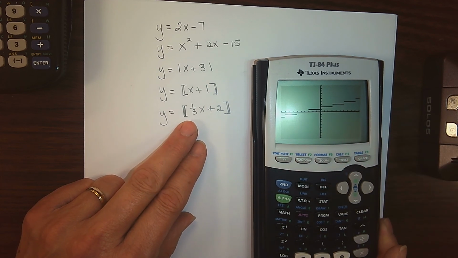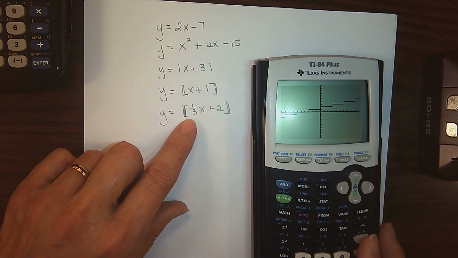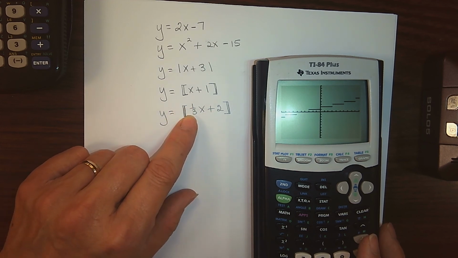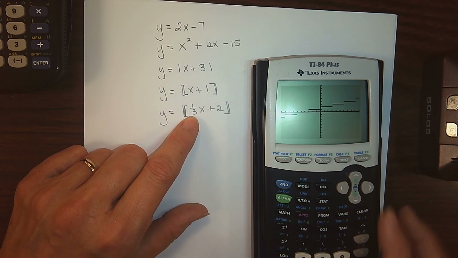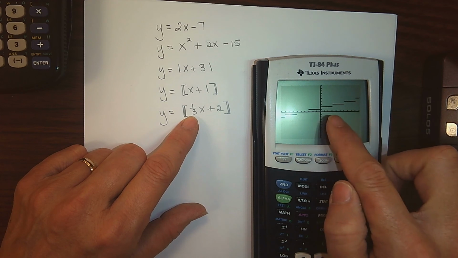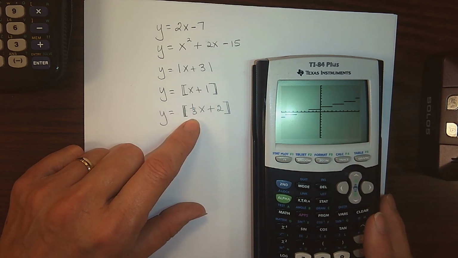Remember that we talked about the different pieces of the domain that we were going to look at when we were making a table of values being equivalent to the reciprocal of the coefficient. So if I take the reciprocal of 1/3, I get 3. So notice that the width of these steps is 3 units long rather than 1 unit long like we saw up here in the previous example.